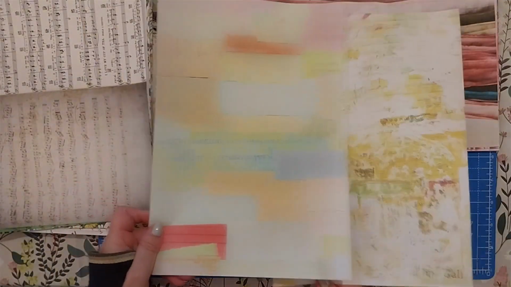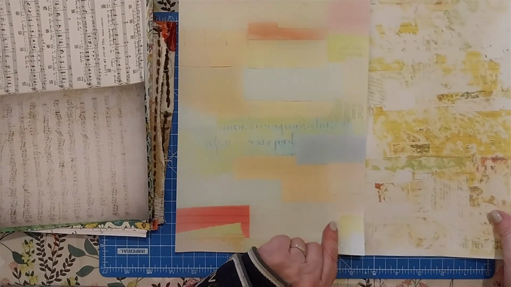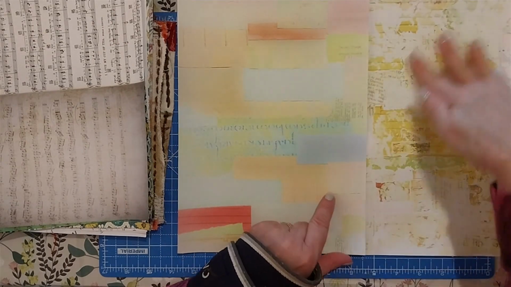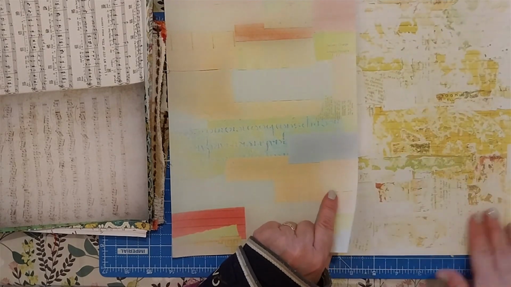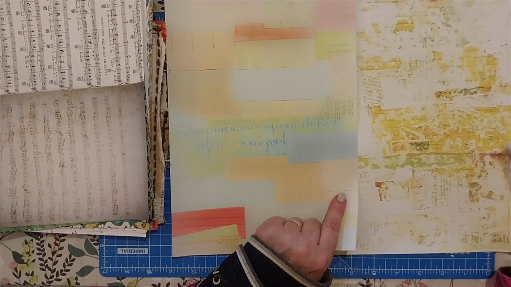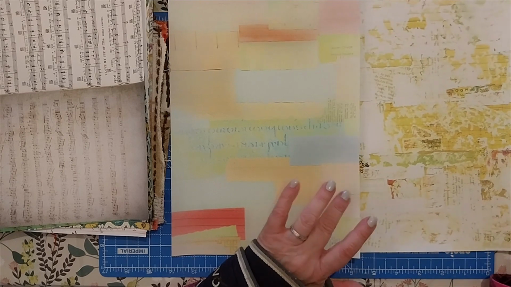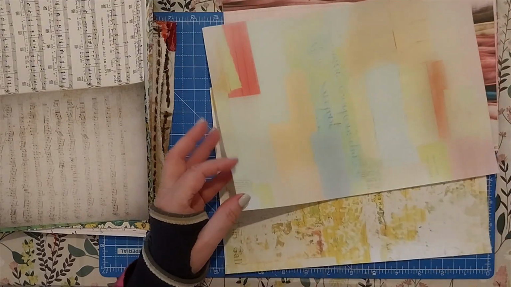These two are actually collages that I've done. Here I have just put some white paint over it and scraped that on to give that well-worn look. But I like to scan them in, and then they're fabulous for printing out.